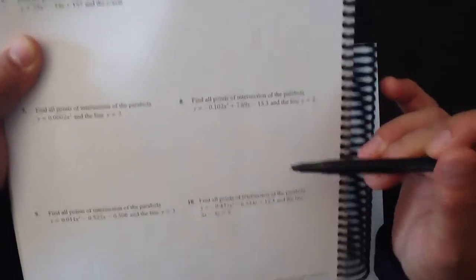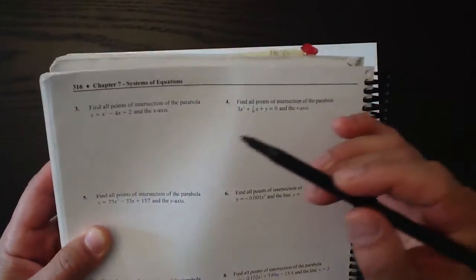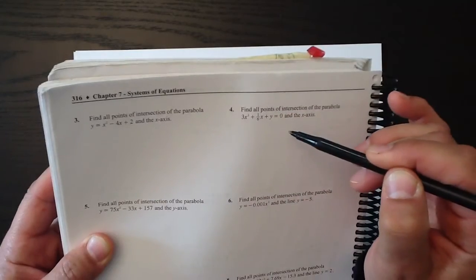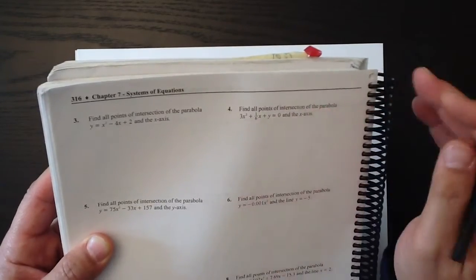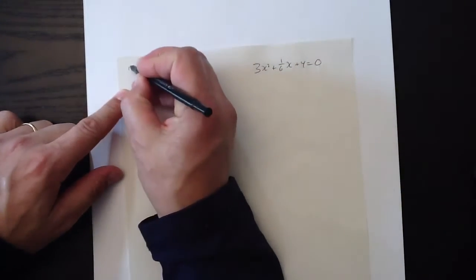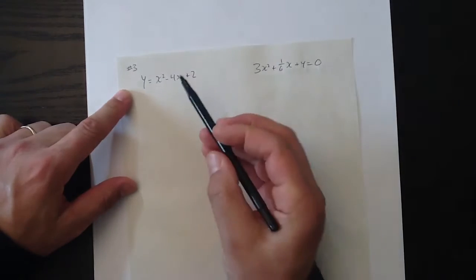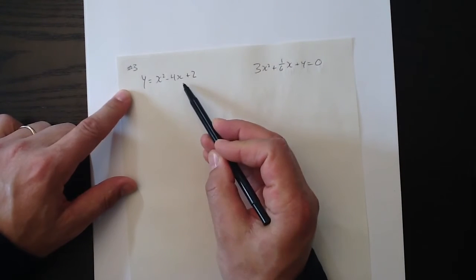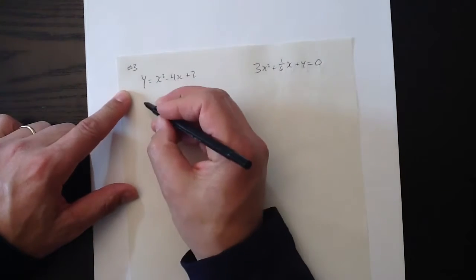I don't know if this will be a long video or just 2 separate videos. But for right now, we'll do numbers 3 and number 4, looking for intersections of those two parabolas. So this is number 3. And it's looking for the intersection of this thing and the x-axis. And this thing and the x-axis is where y equals 0.